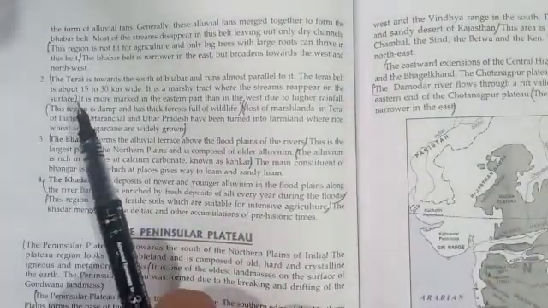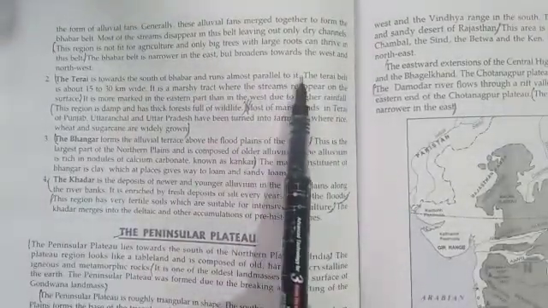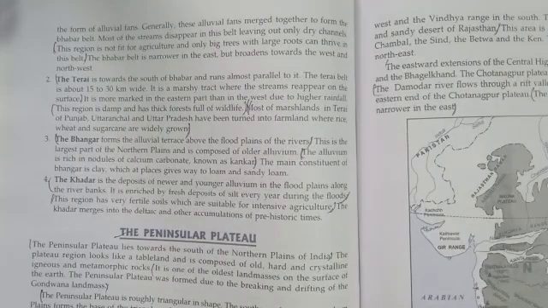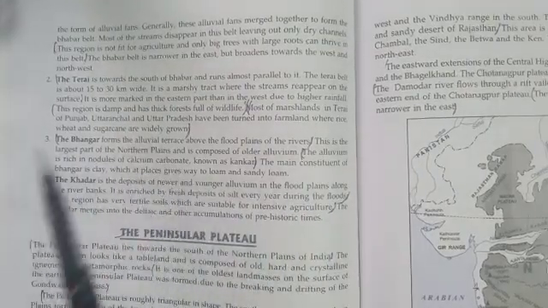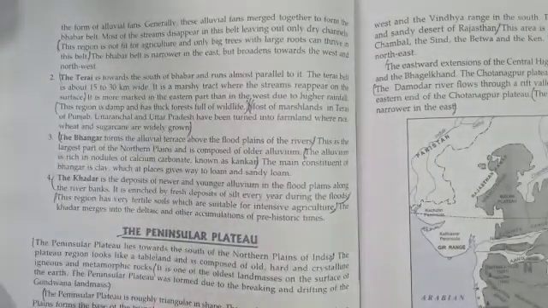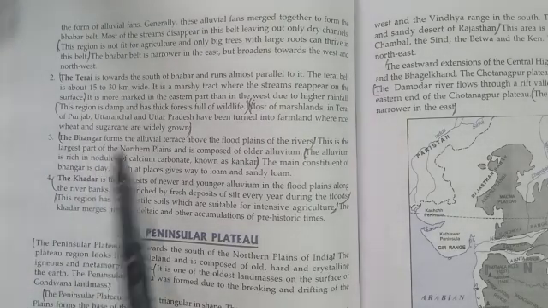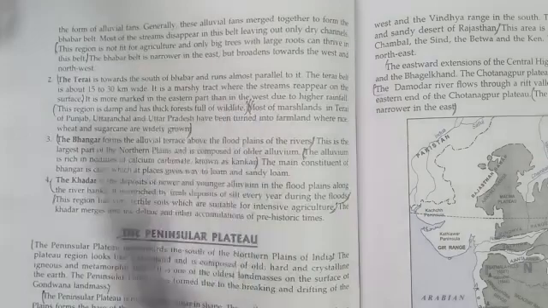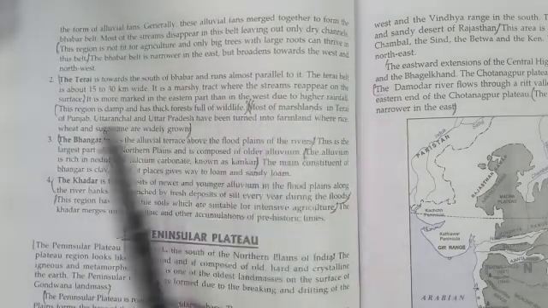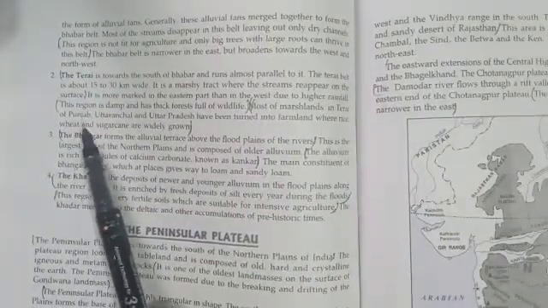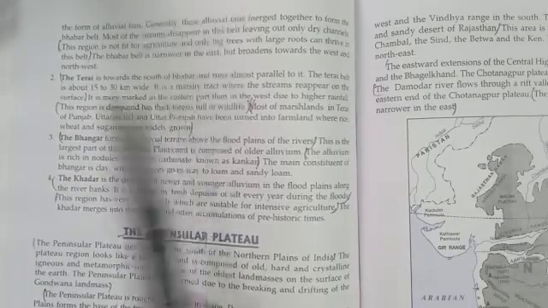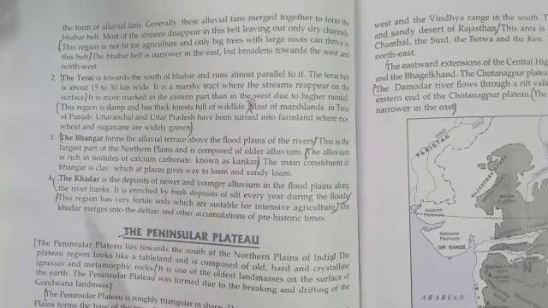Next is the Terai. The Terai region is toward the south of Bhabar and runs almost parallel to it. The Terai belt is about 15 to 30 km wide. This region is very damp and has thick forest full of wildlife. Most of the marshland is found in Terai, in Punjab, Uttaranchal and Uttar Pradesh. Now Uttaranchal is not there, it is Uttarakhand. So this is your Terai belt.